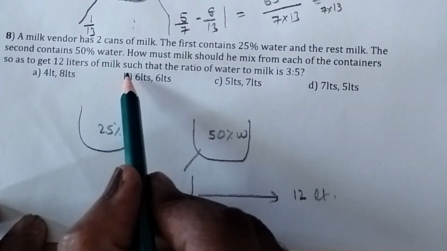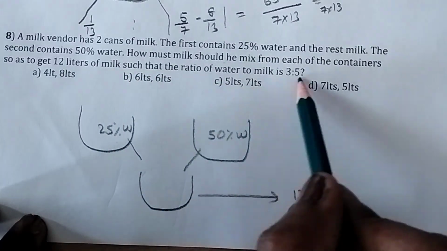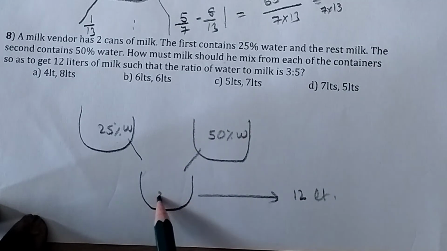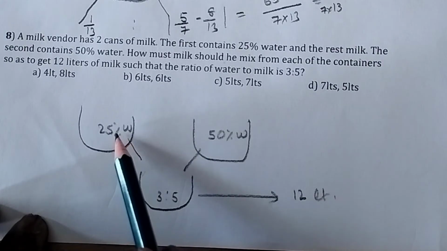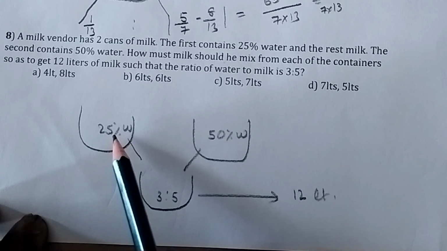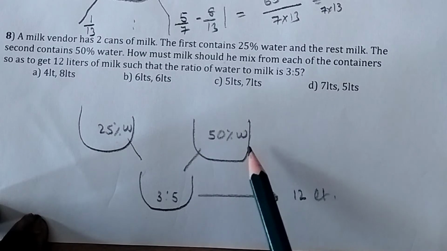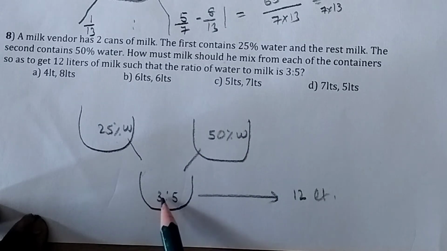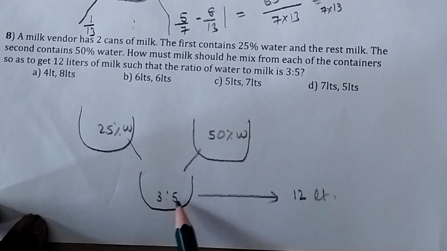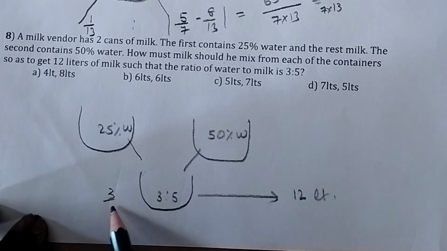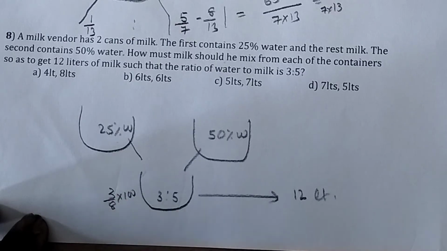The ratio of water to milk is 3 units of water to 5 units of milk. So here the first one is water percentage, second one is water percentage. Here it is better to find the water percentage in the third one. 3 units out of 8, that means 3 by 8 into 100.